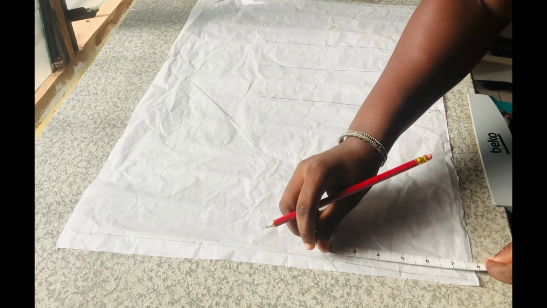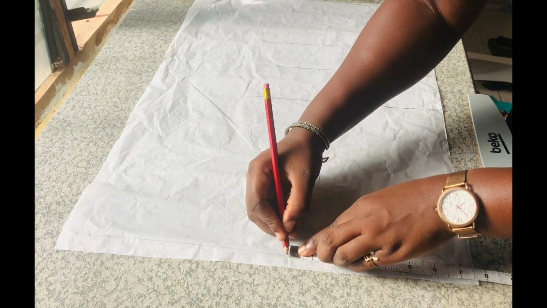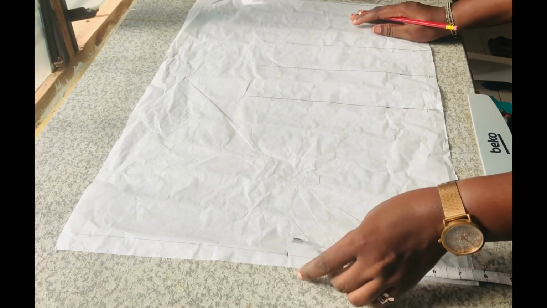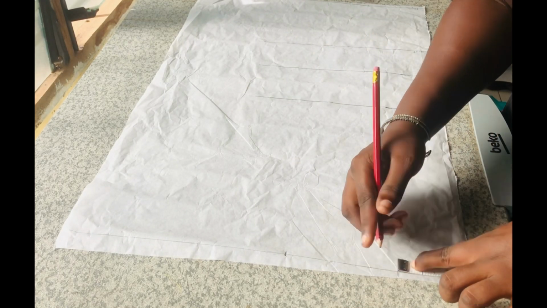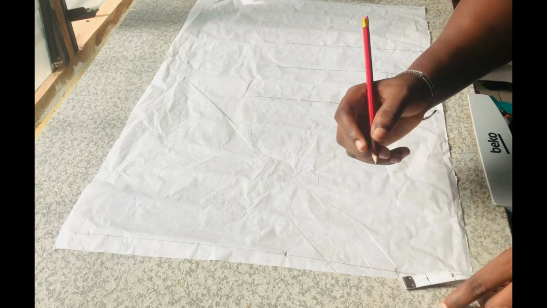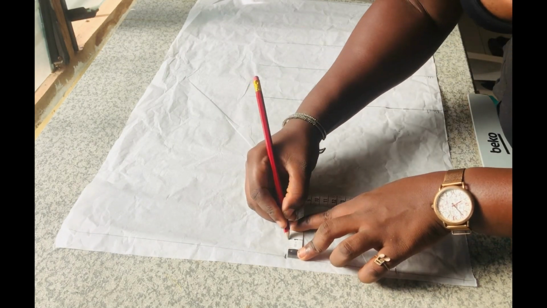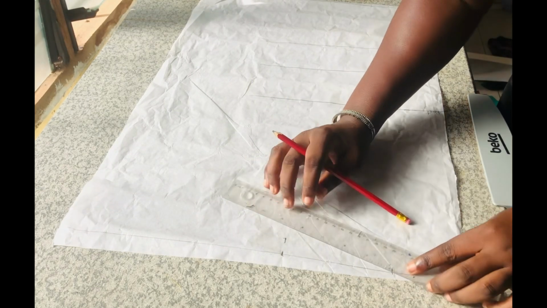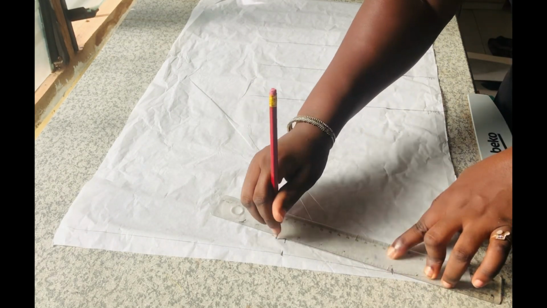So on the shoulder line, I'm going to mark my across back divided by 2, which is 7.5. I will then mark my neck width, which is 3 inches. On the shoulder line, I will come down 1 inch from the 7.5 inches. I will connect the 1 inch drop to the neck width like that.